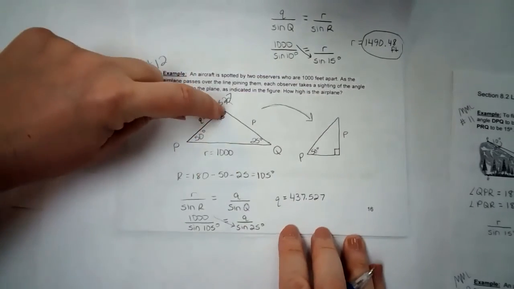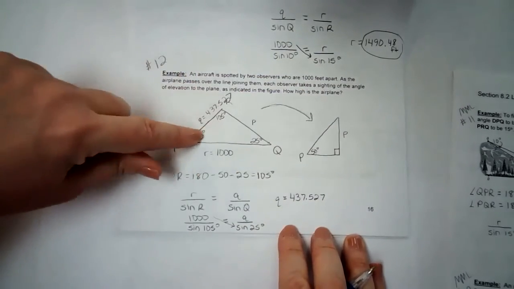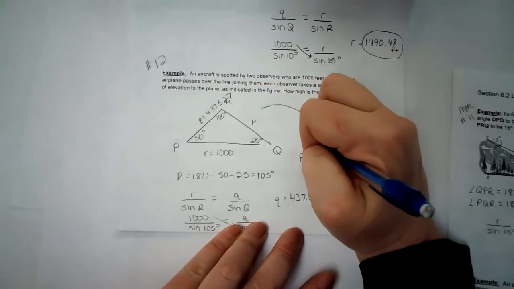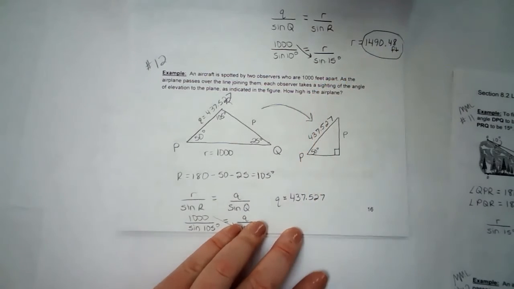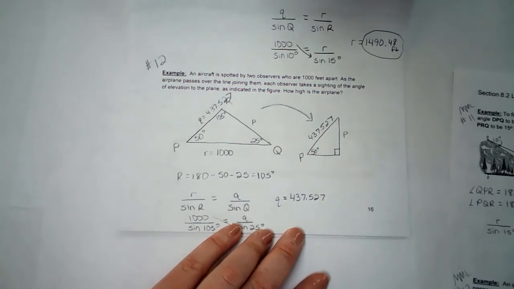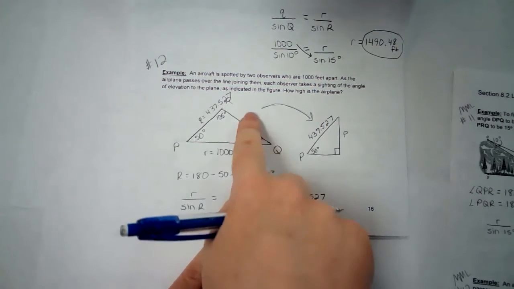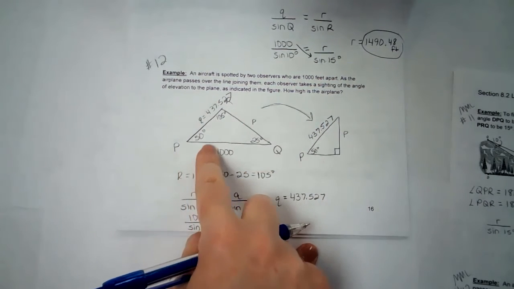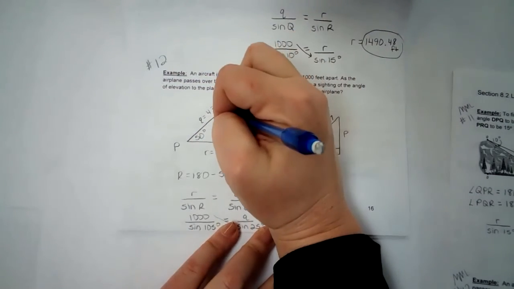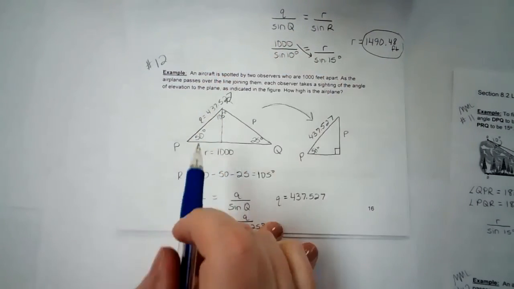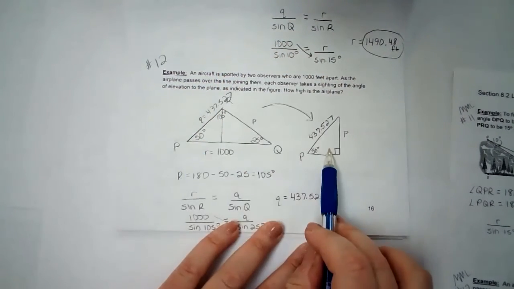437.527. Now remember, I just cut this triangle. I made a right triangle and moved it over here. So that's also this side. Okay. All right. So now I have gotten all the information I can out of this oblique triangle, all of it that I need, by just cutting down the middle here and then taking this piece and moving it.